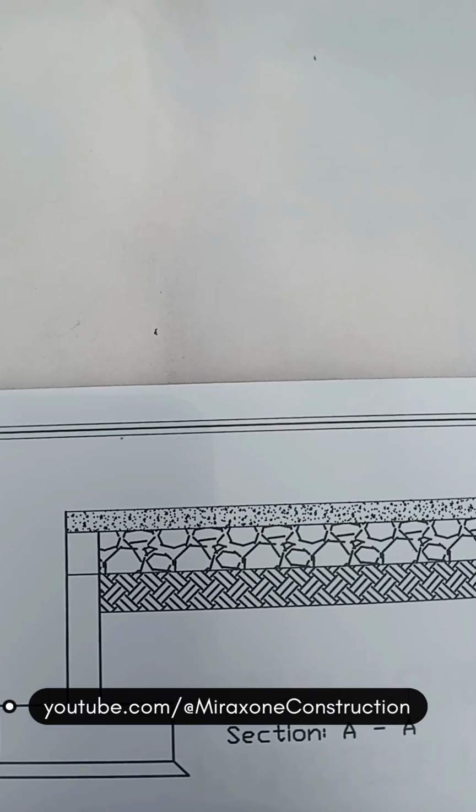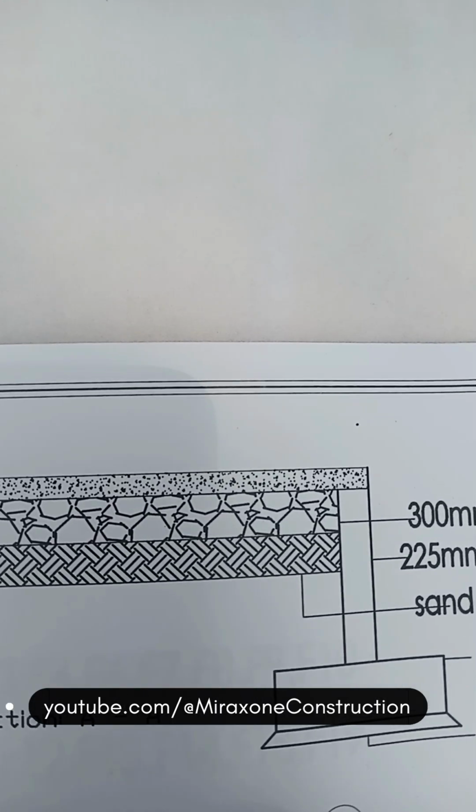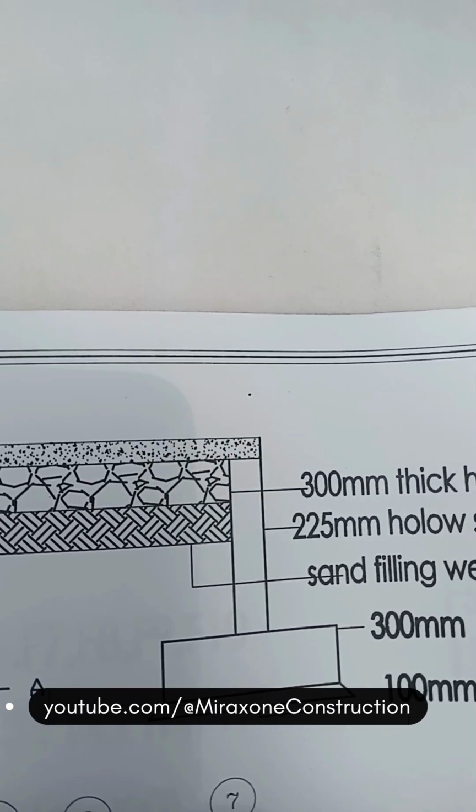So today I want us to discuss a very important aspect in the field of construction. It says how to interpret a building foundation cross section, the easy guide.